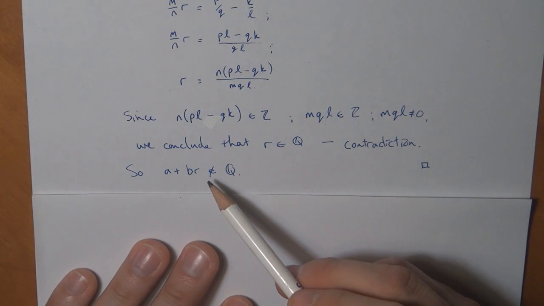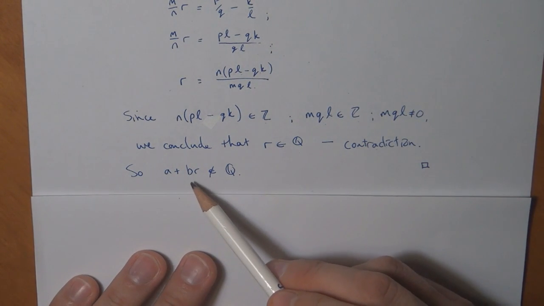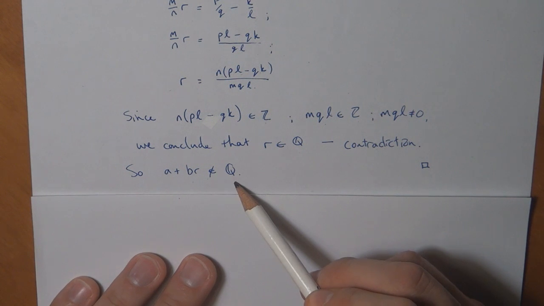So we have no choice but to conclude that a plus br is not a rational number.